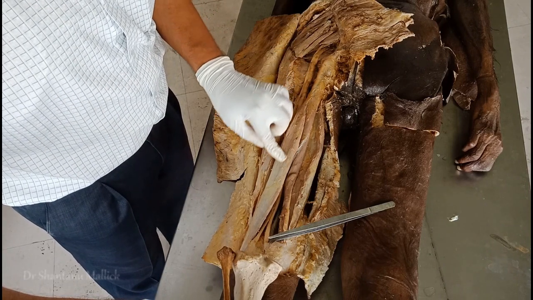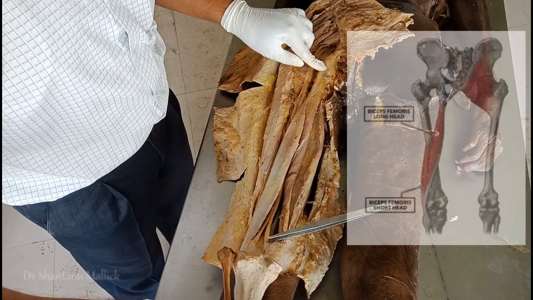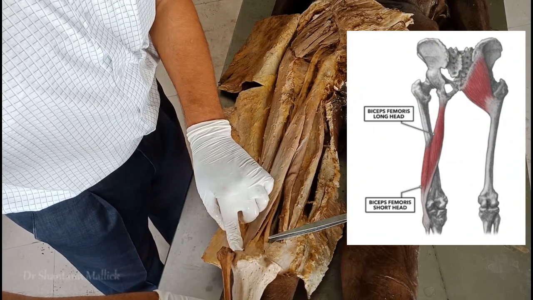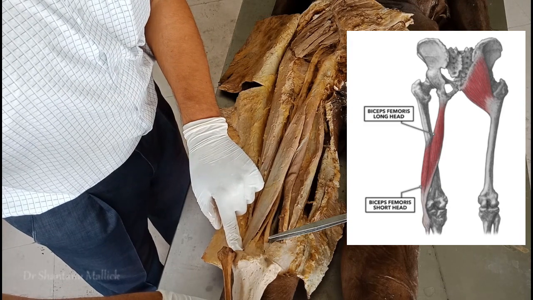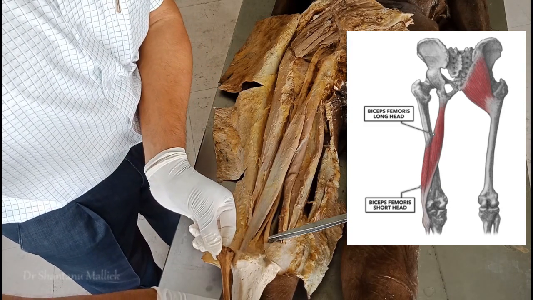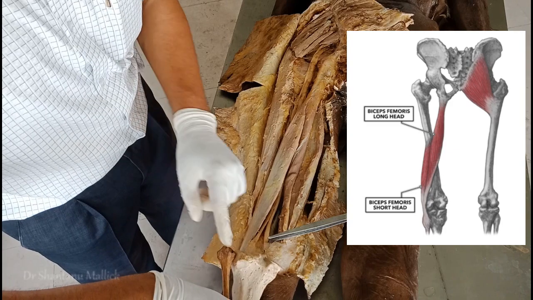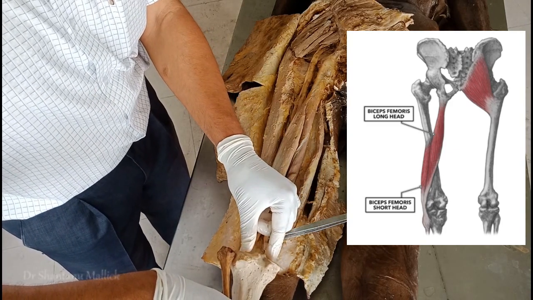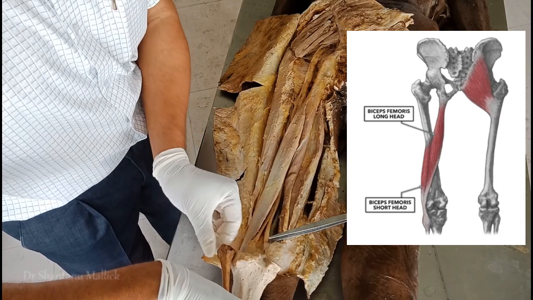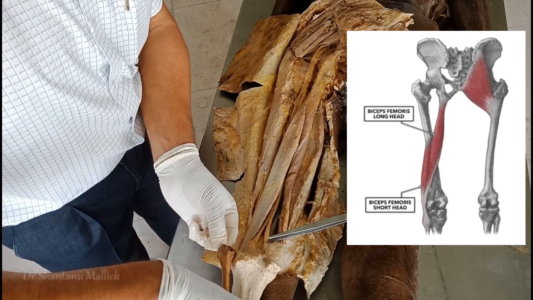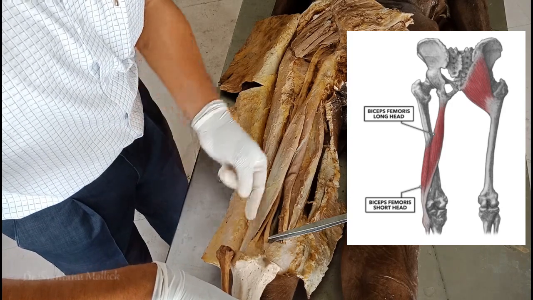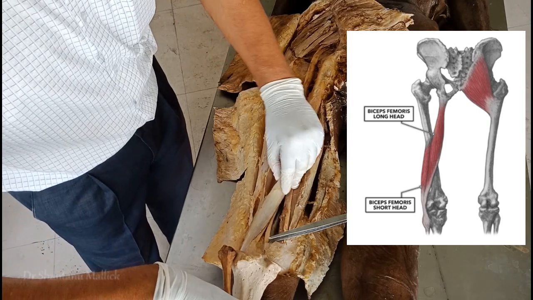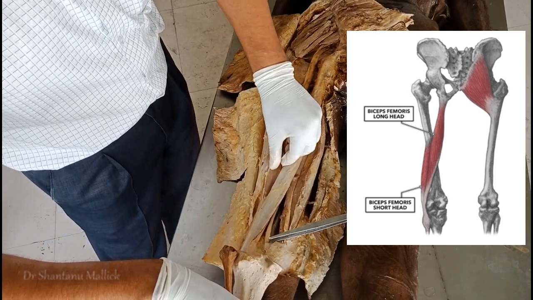So this is the long head of biceps, which comes down and gets attached to the head of the fibula just anterior to the styloid process. You can imagine this picture. This is the upper end of the tibia and the upper end of the fibula, where this is the styloid process, and this part, the head of the fibula, is where it gets attached. So that is the long head of biceps, and here we can see the short head of biceps.